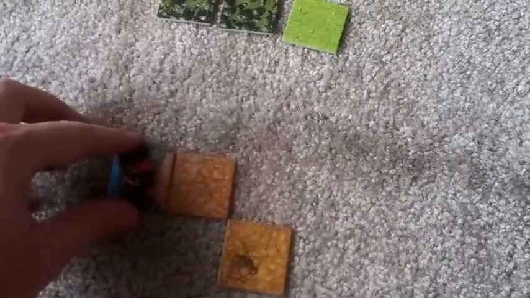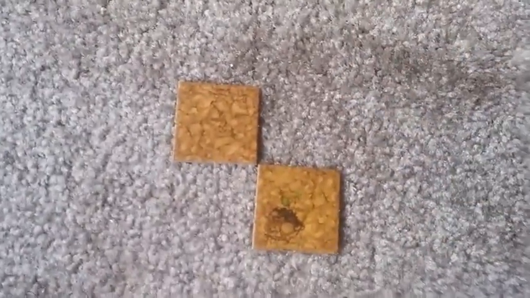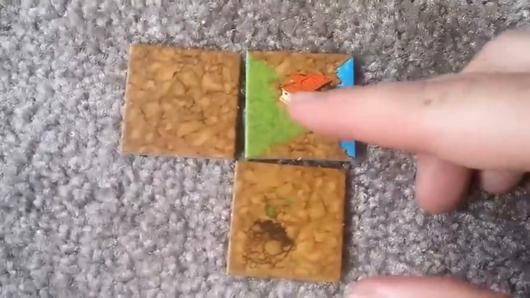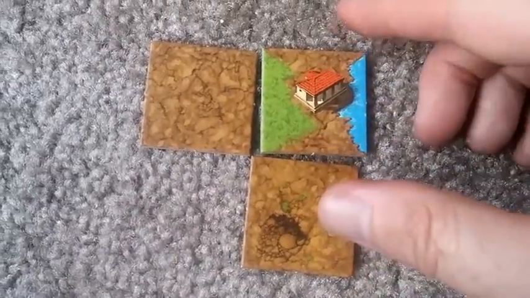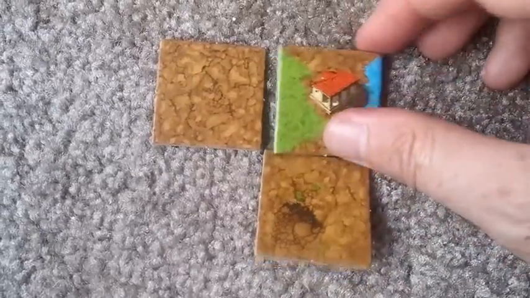You can never place a landscape tile next to a landscape tile. You can only place building tiles next to landscape tiles, and you can never place a building tile next to a building tile. When you place a tile, at least one of the edges has to match up. So here I could place this here because these 2 edges match. These 2 don't, but that's okay because at least one of them does match.